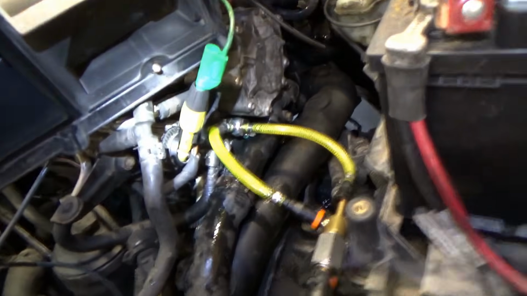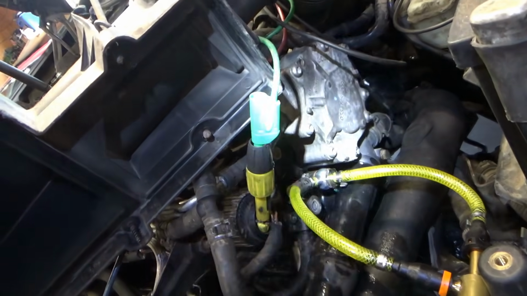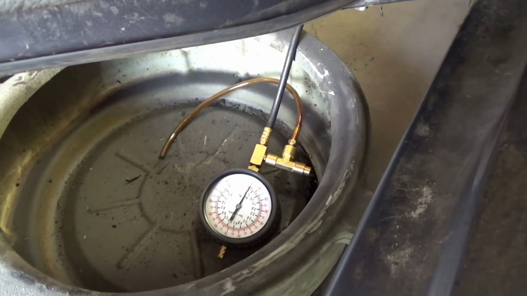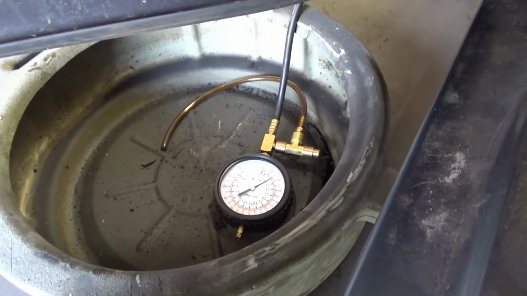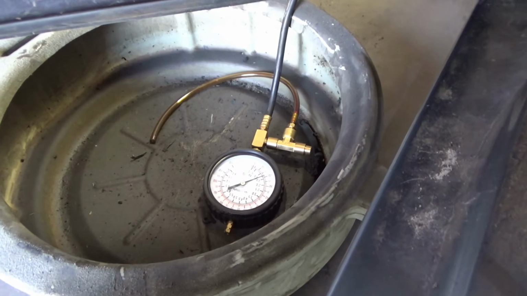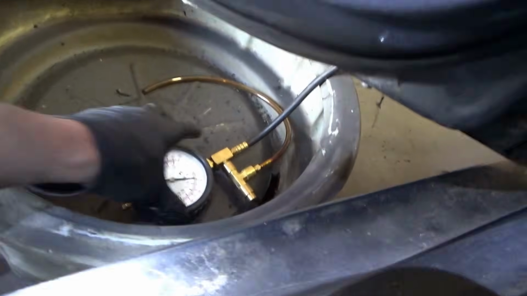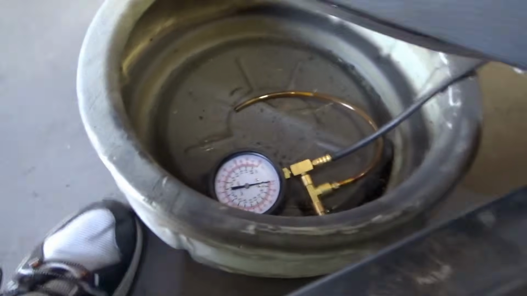So I'm gonna make sure there's no leaks. And it's dripping pretty bad. So let me try to tighten this up first. Alright, here we go again. About 20 psi, and we can try to squirt out the excess.